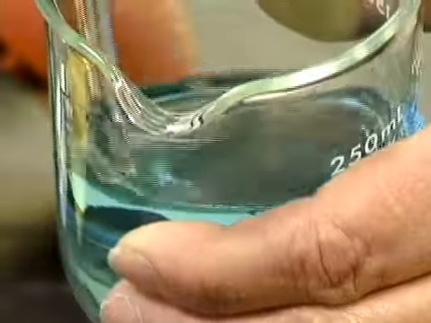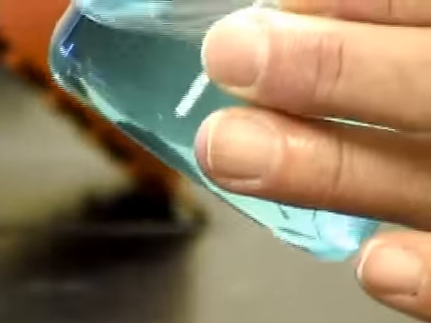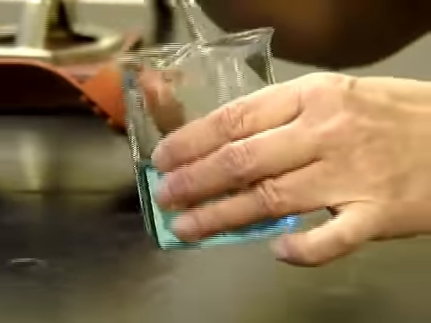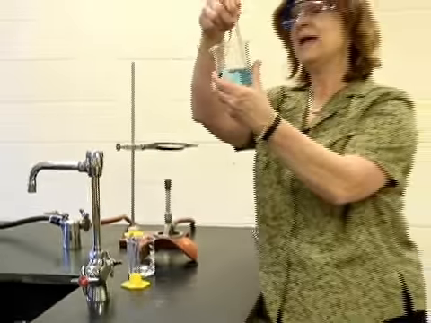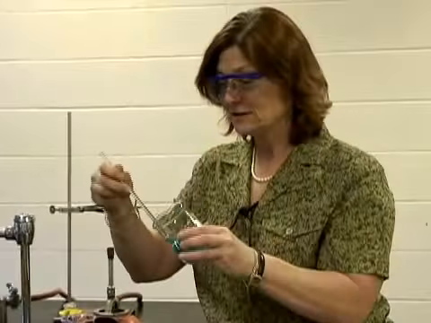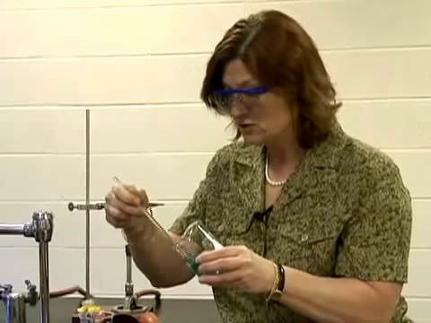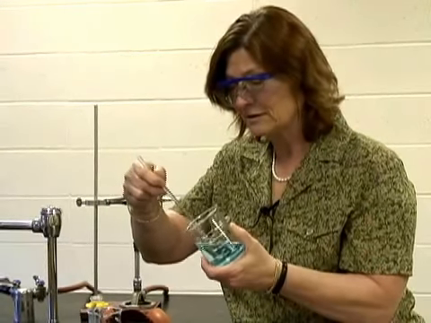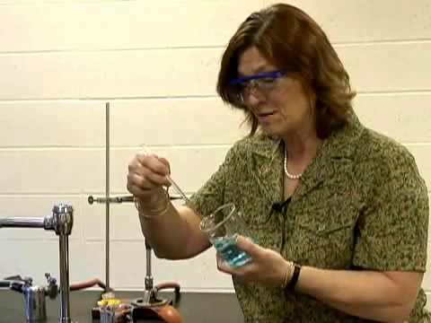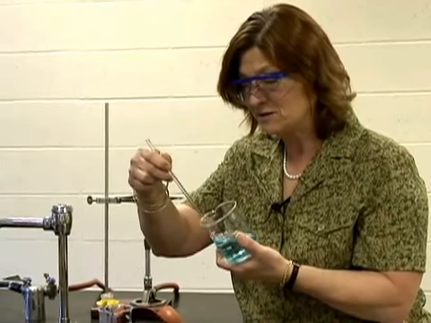All right, now it's also very critical that all this black on the edges, that we get that into solution, because all of that is copper, and we want to make sure that we get it all off of there and into the solution. And the reaction is warm. This beaker is warm, and there's some black here.